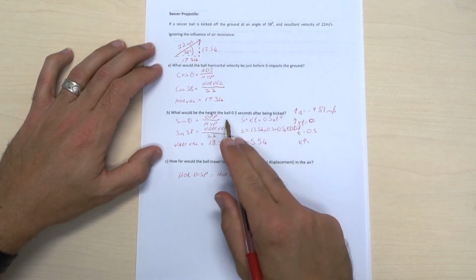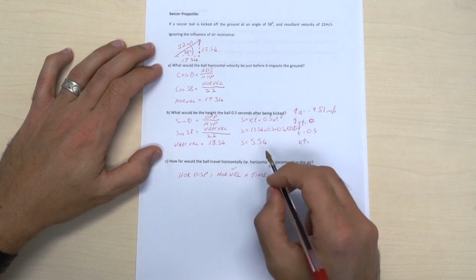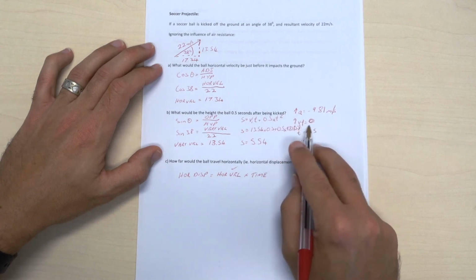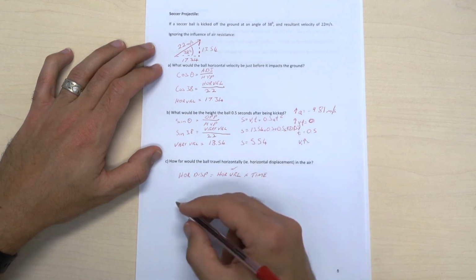Now we've played around with time here, but we don't actually know what the time is going up and down. We can use the final velocity of the ball going up, which must equal 0, to figure out the time going up.